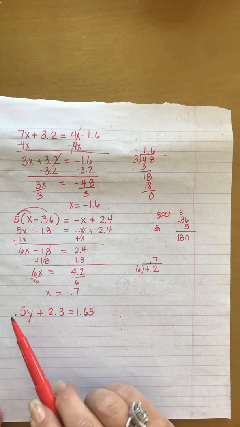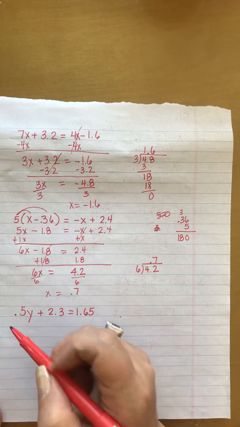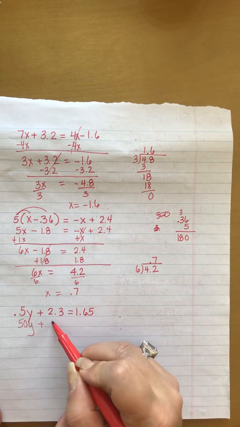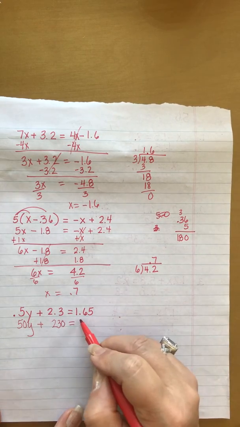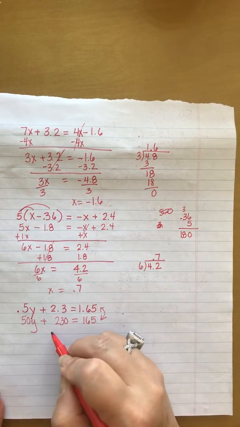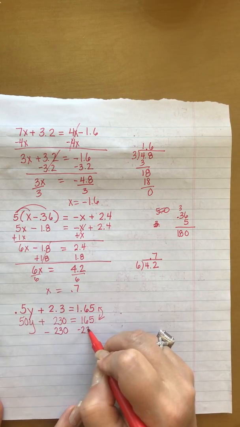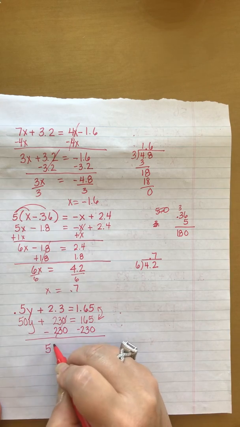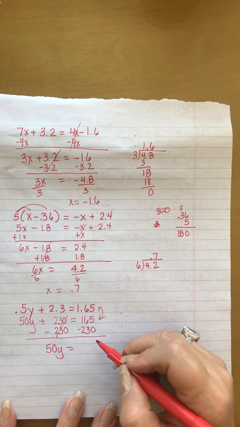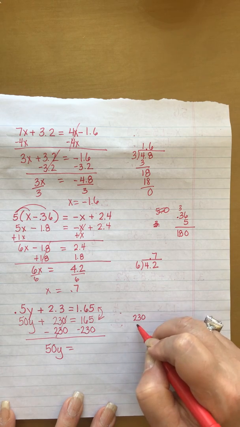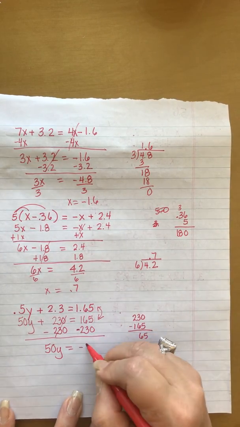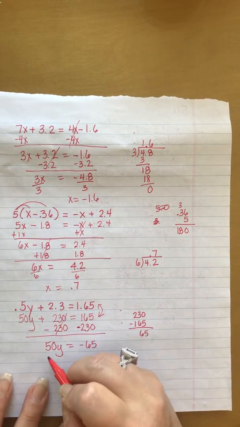Okay? So if I move this 2 places over, once is a 5, one more is a 50y. If I move this 2 places over, 1, 2, this becomes 230. And if I move this 2 places over, this becomes 165. These two equations are equivalent, okay? So now I'm going to subtract 230 from 165. So 50y equals, now when you have a negative and a positive, you're going to subtract the 2 and take the sign of what you have more of. So off to the side, I do 230 minus 165. That gives us 65. And it's going to be negative because we have more negative. So negative 65. Okay. Now I'm going to divide both sides by 50.